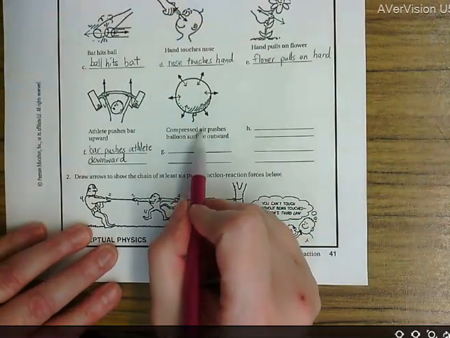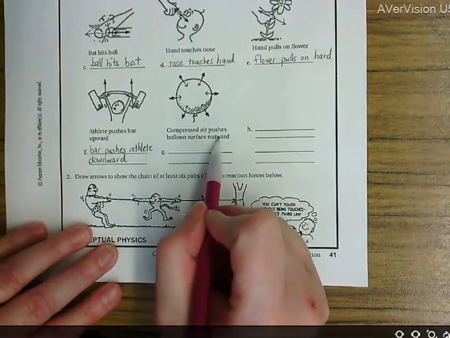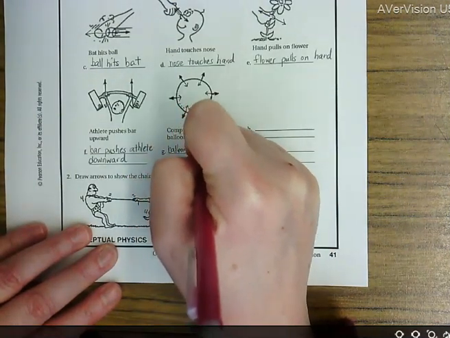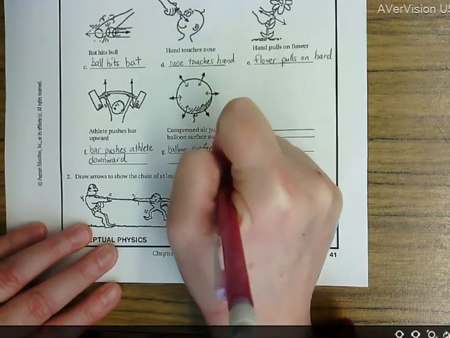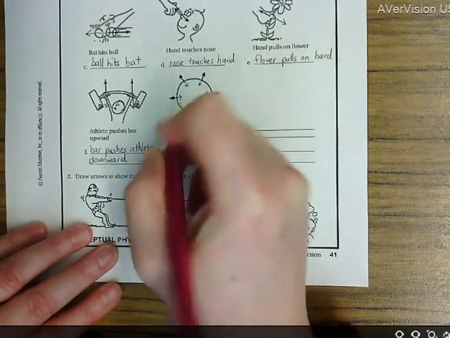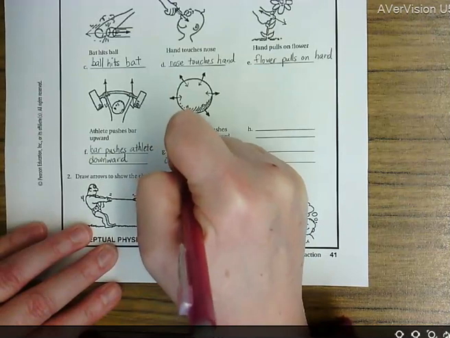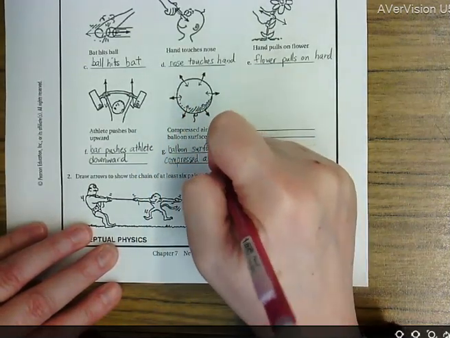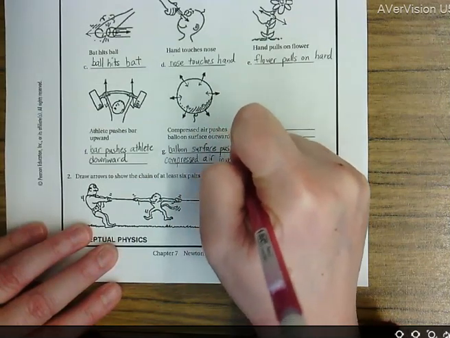And we have compressed air pushes balloon surface outward. So balloon surface pushes compressed air. And if it's outward, then this is going to be inward.